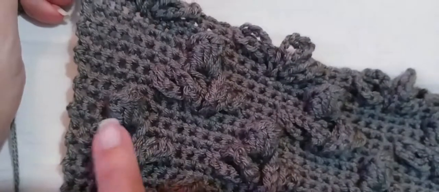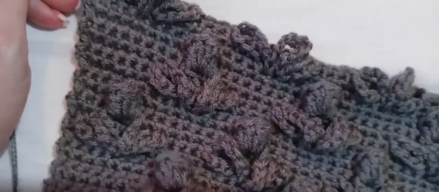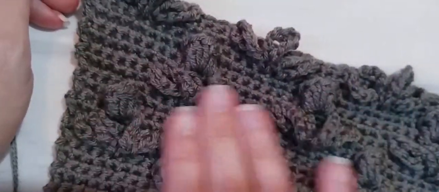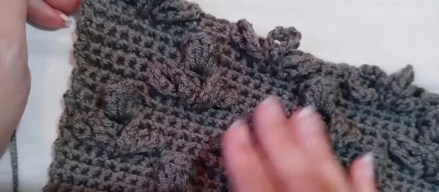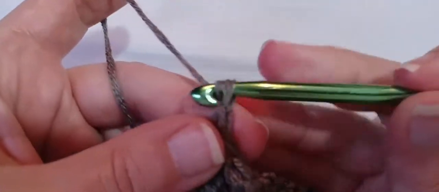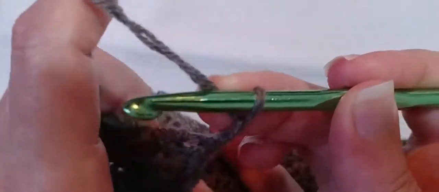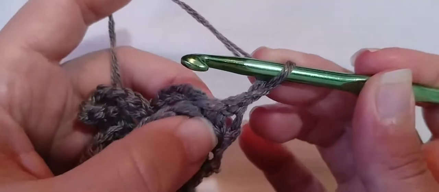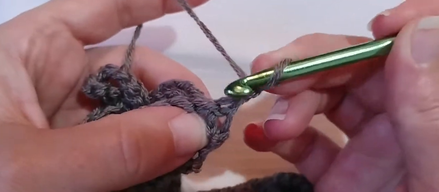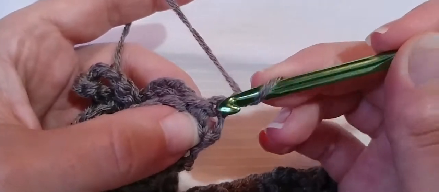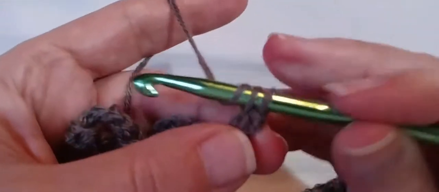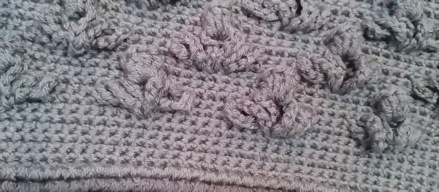We're on our 1, 2, 3, 4th row of flowers, and they're looking so very cute. And we're going to get ready for the next row by chaining 1 and turning, and putting a single crochet into that first single crochet. Alrighty, and I will see you in the next video.